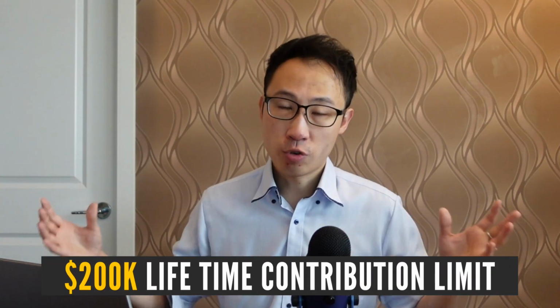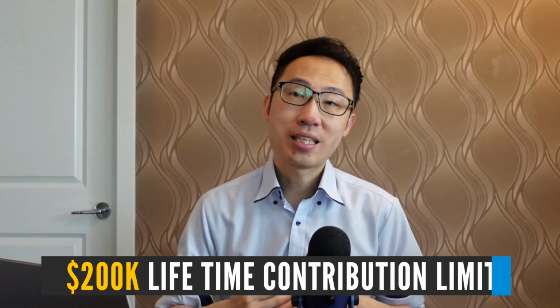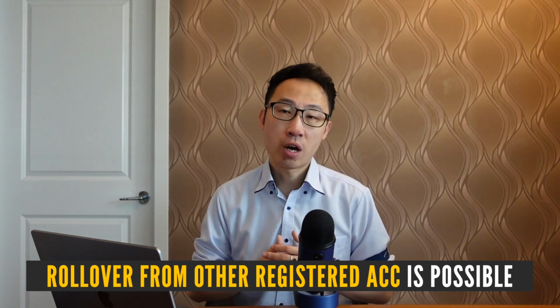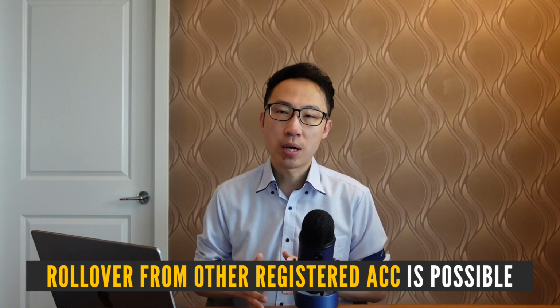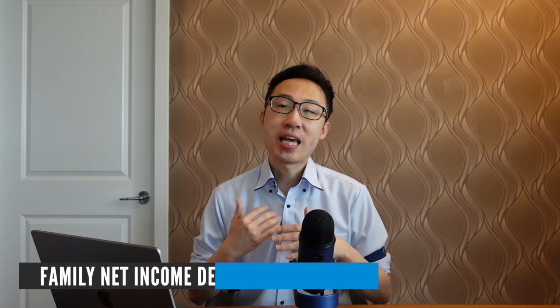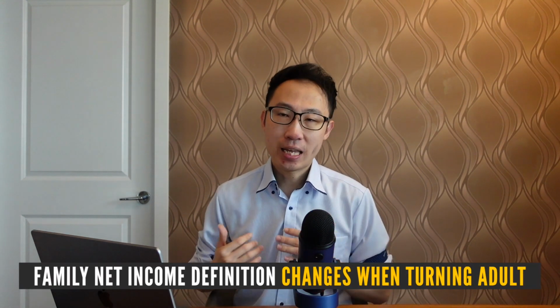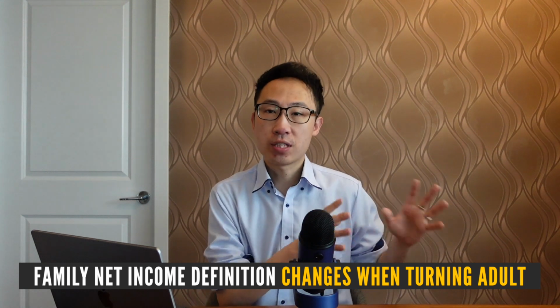Also keep in mind that you can only contribute a total of $200,000 during the lifetime of the beneficiary inside this plan. Now you can also roll over other registered accounts into an RDSP, which is also something we'll talk about later on. Lastly, another thing to keep in mind is that when the beneficiary is a minor, the family net income will depend on the parents' family net income.